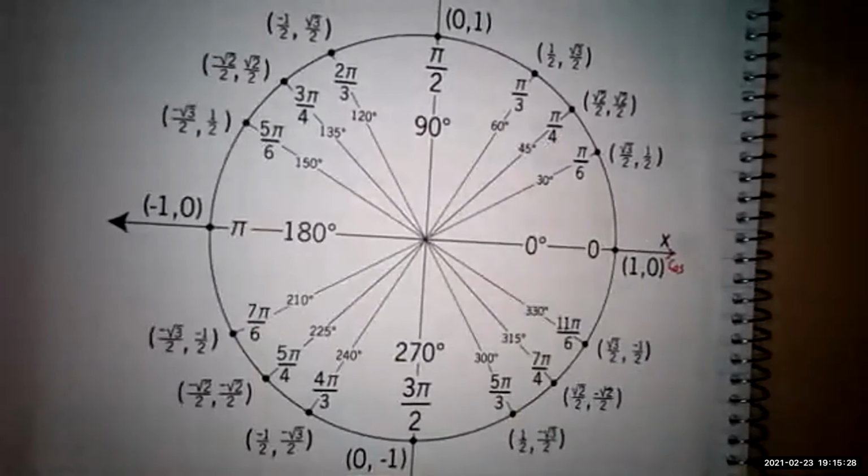This would be 0 at 0, at pi, at 2 pi, 3 pi, etc. You can have positive or negative. For negative pi, you know that the sine of negative pi is negative sine of pi, which is 0. So negative 2 pi, negative 3 pi, etc.